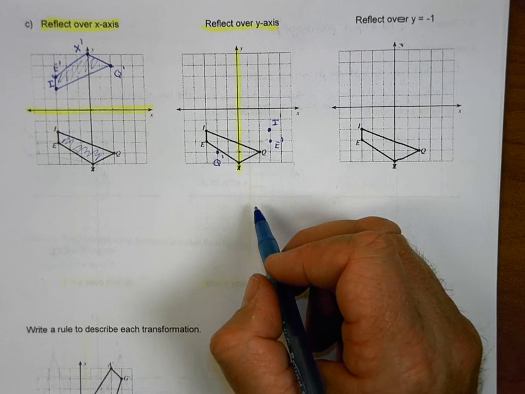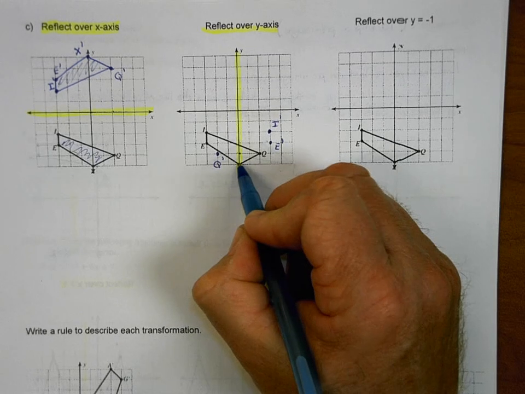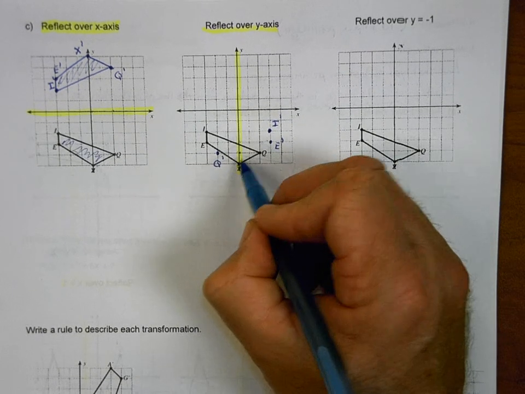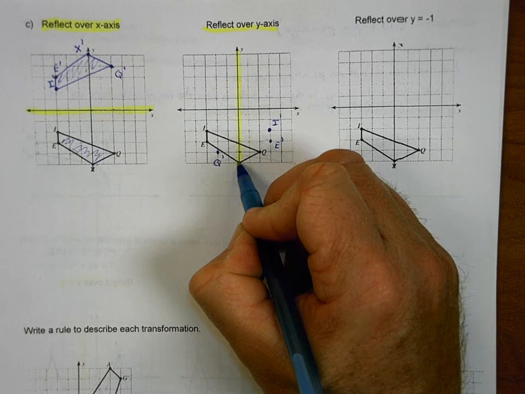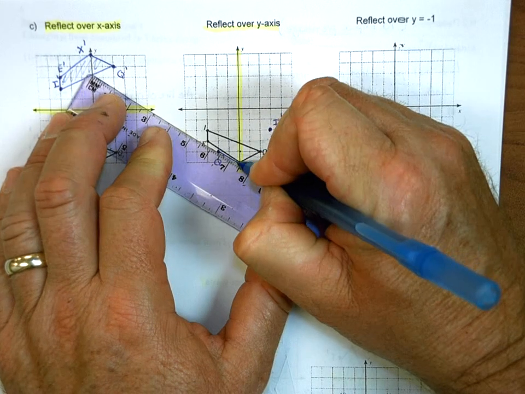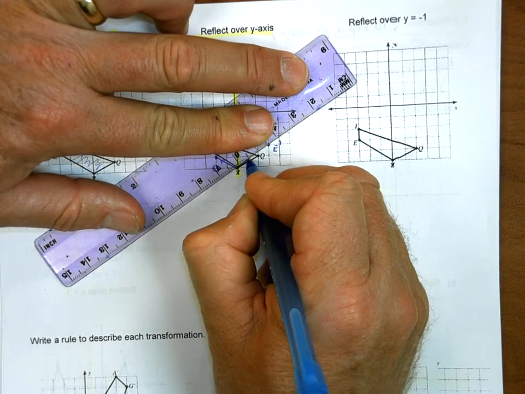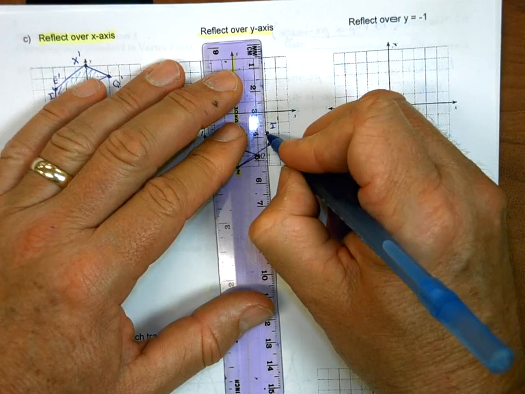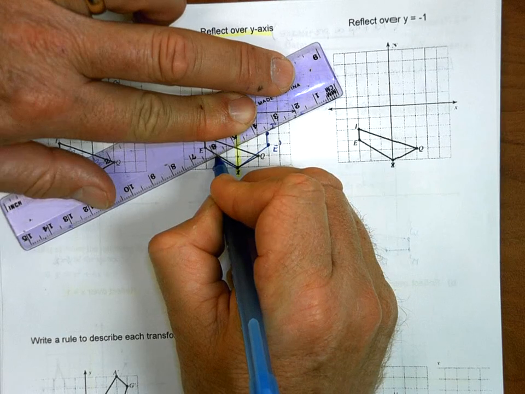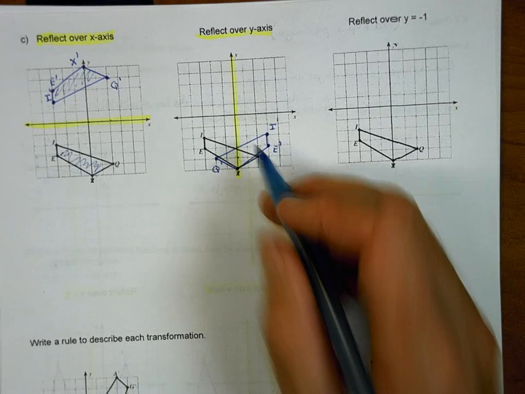So now if you notice, X is right on the line of reflection, so that means X doesn't move. If it's already on the line of reflection, then when you reflect it, it stays right where it's at. Okay, so now what we do is we connect all the points together, and we're going to get our image of our shape after we reflect it over the y-axis. Okay, so there we go. Trevor, try to make it nice and neat, and you can see we get that shape there.